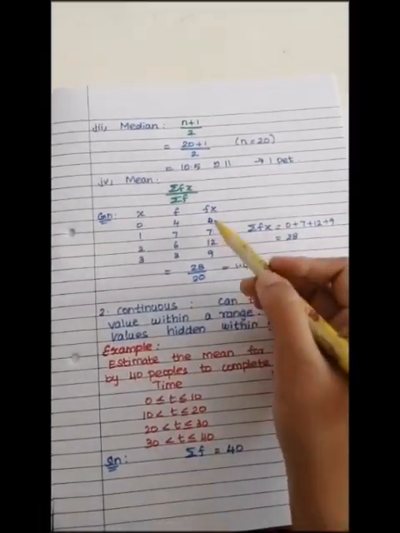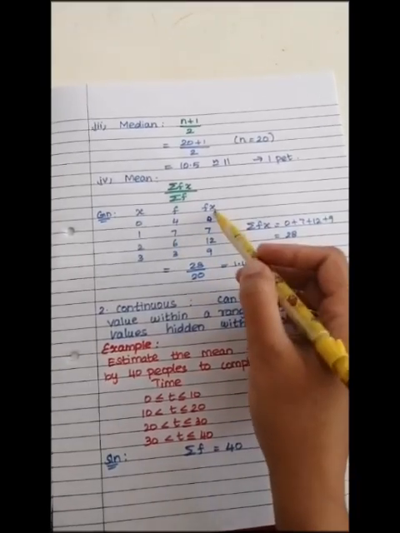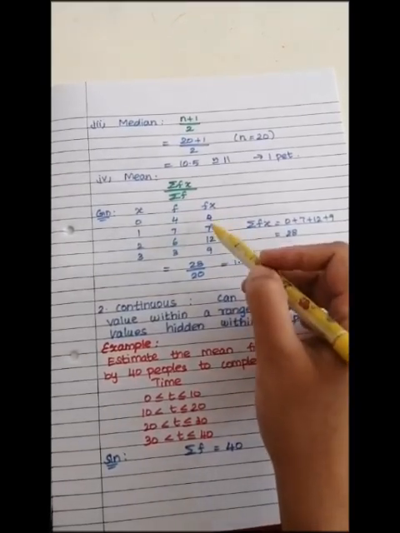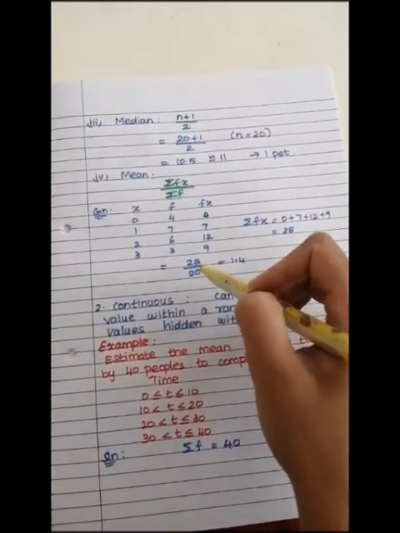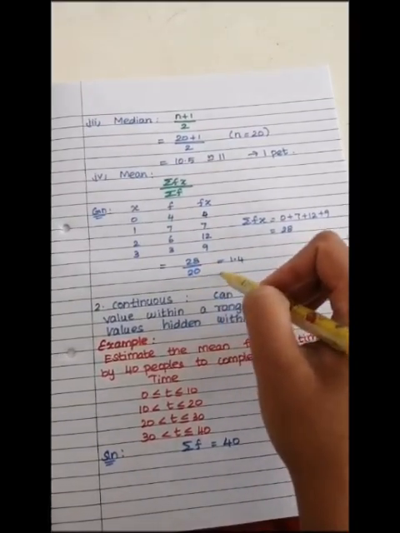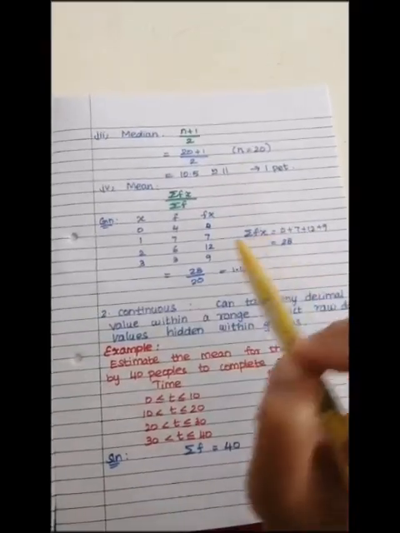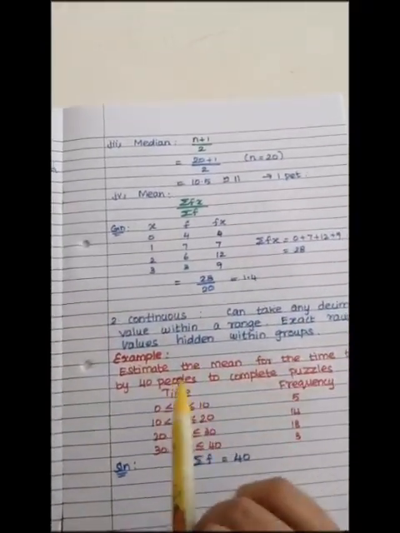Summation of fx is 0 plus 7 plus 12 plus 9 is equal to 28. 28 divided by total number 20 is equal to 1.4. This is for discrete data.